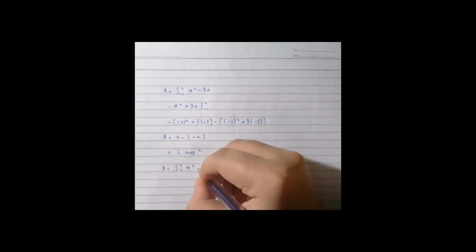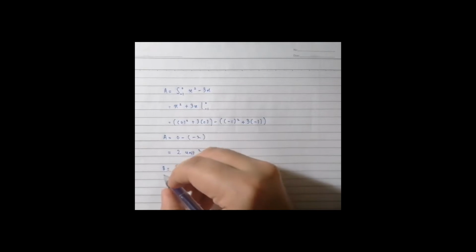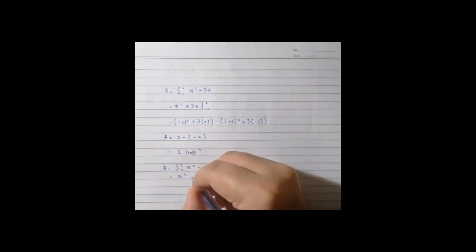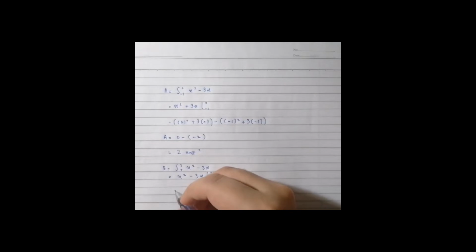And as for B, we'll be putting the integral symbol as well. x squared minus 3x equals to x squared minus 3x. Okay.